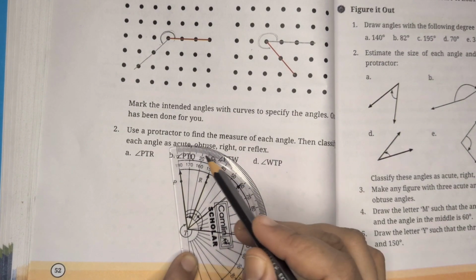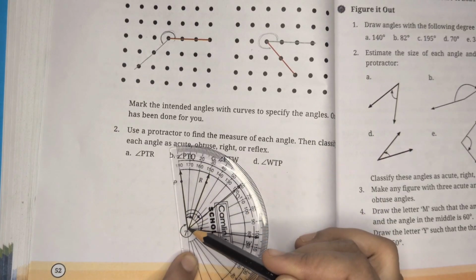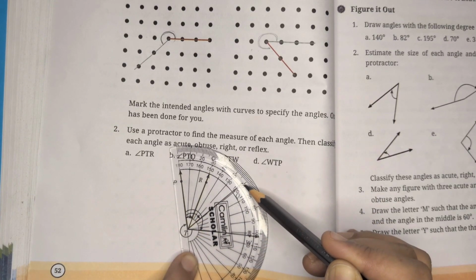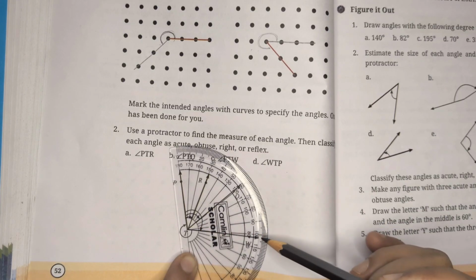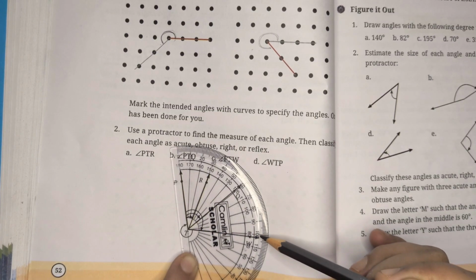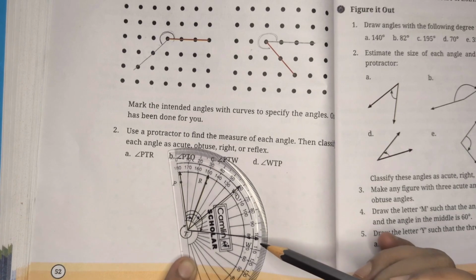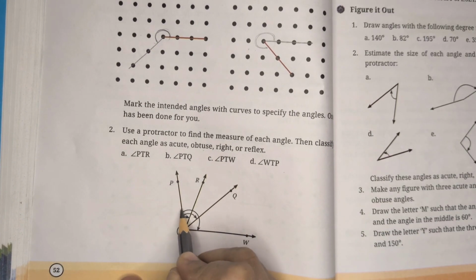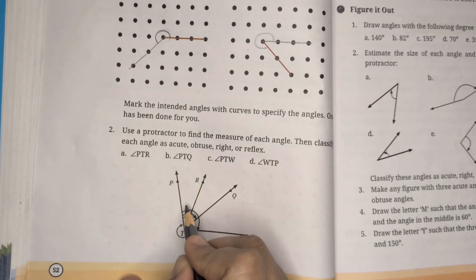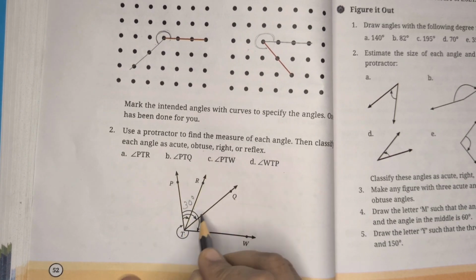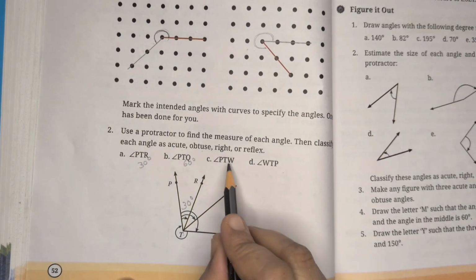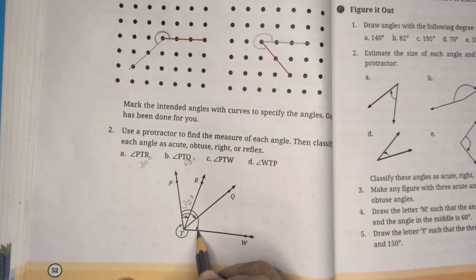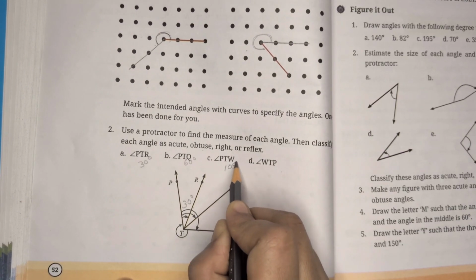Next we got to find PTQ. PTQ, that we are getting 60 degree. Then PTW. PTW, that we are getting 105 degree. So we can write PTR, this is 30 degree. PTQ from here to here, that is 60 degree, and PTW, that means till here, 105 degree.